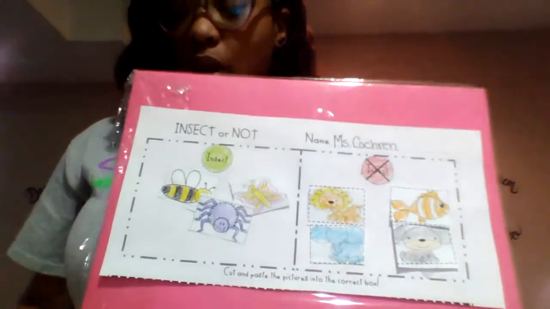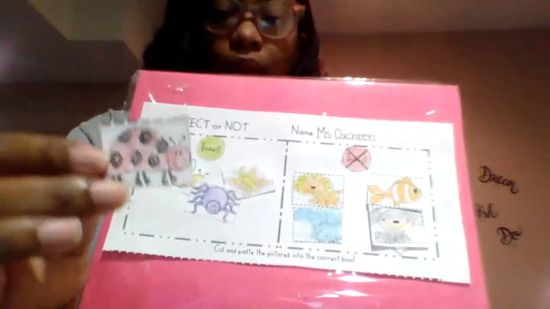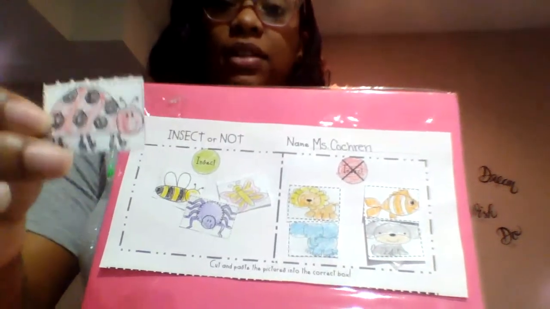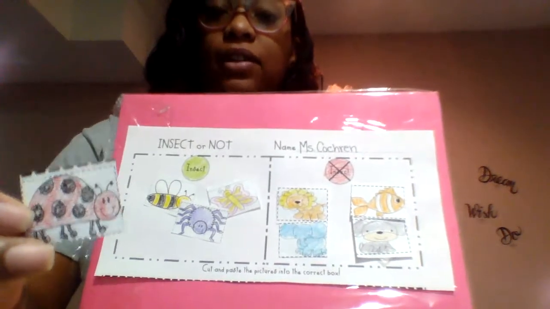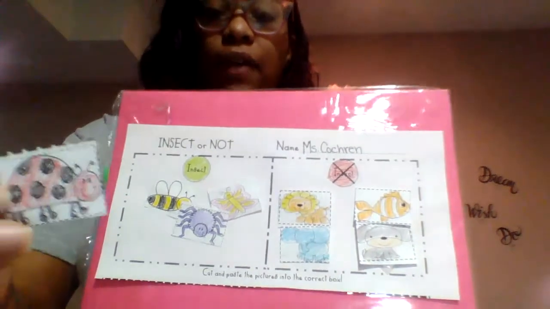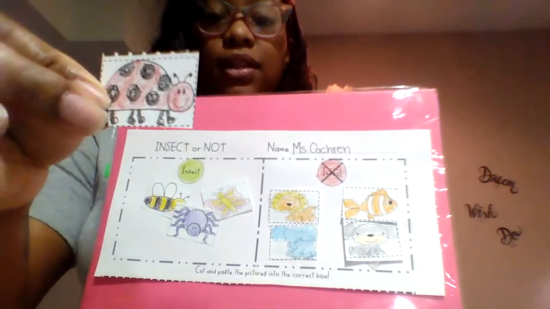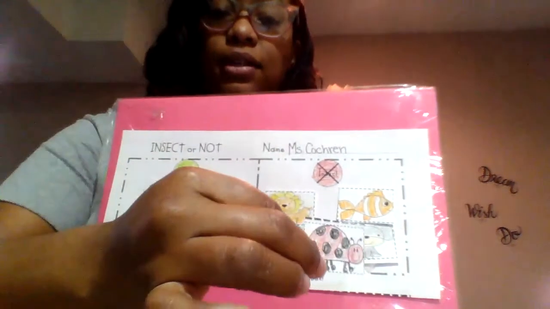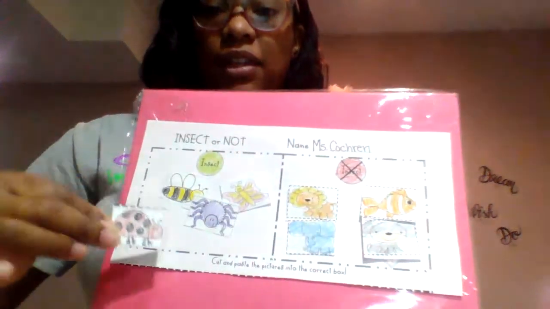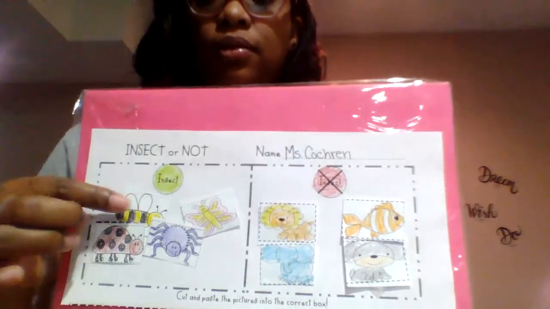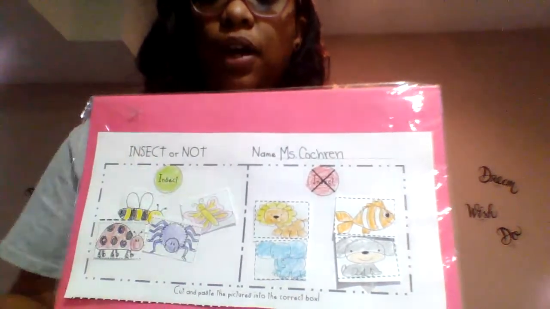Okay, I got 1 more. I've got a ladybug here. Ladybugs can fly. They have their skeletons on the outside, their protective outsides. They have more than 4 legs. Do we think this is an insect or not an insect? Anybody say not an insect? I'm going to go with insect. So we've got 1, 2, 3, 4 insects.